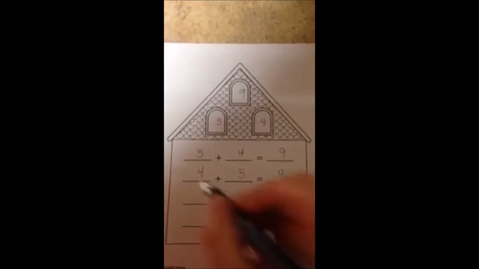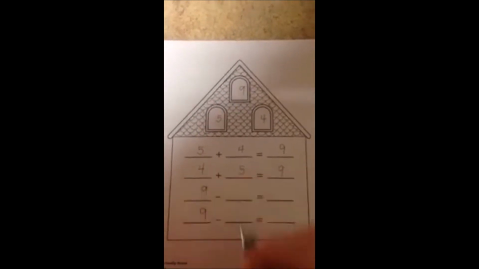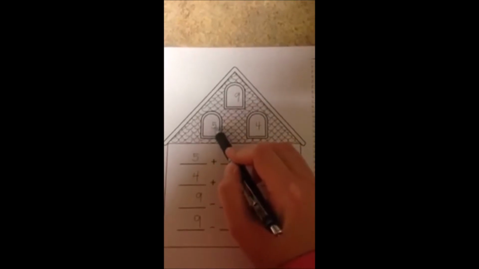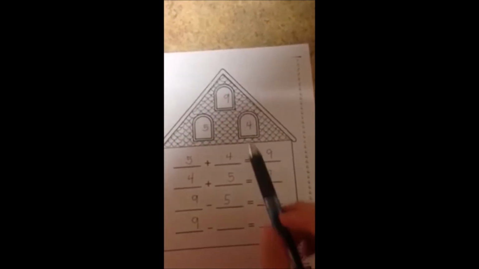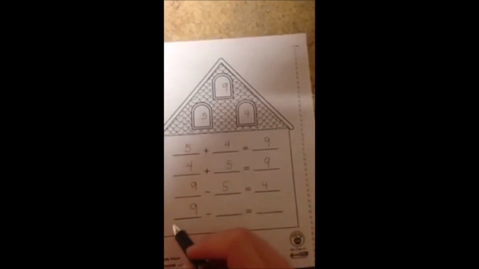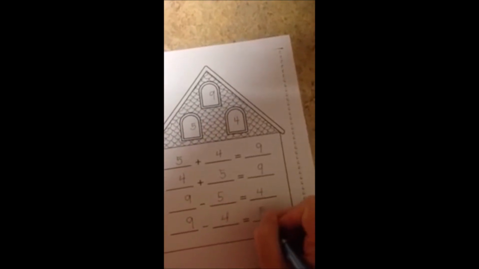Now, whenever we do subtraction, we always have to start with the boss number. So I'm going to put 9 for both of these because I know that 9 has to start when we do subtraction. So now I'm going to do 9 minus 5, and it's going to equal 4. Then I'm going to switch the order. Now 9 minus 4 equals 5. So now I have completed my fact family.